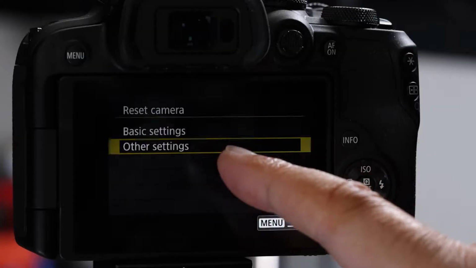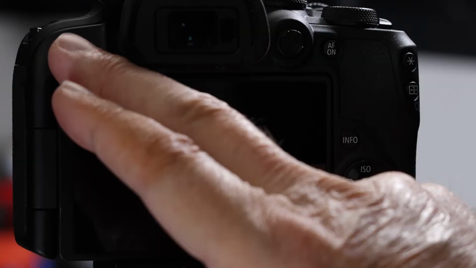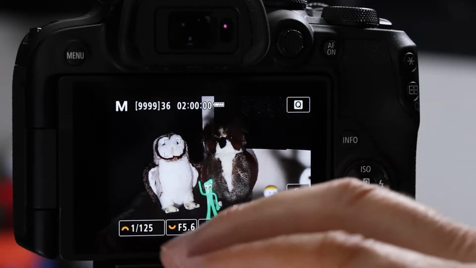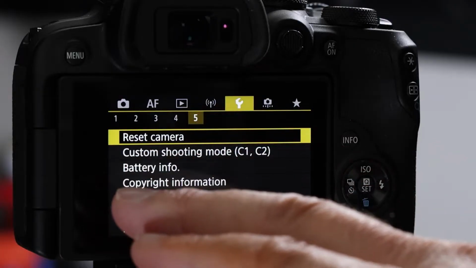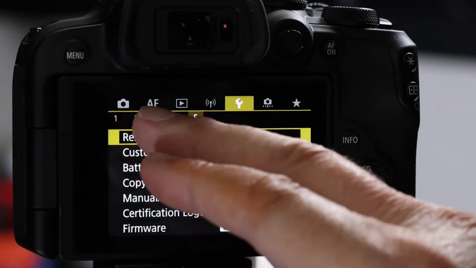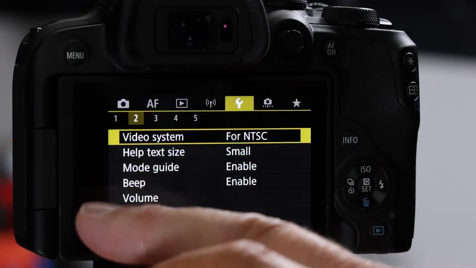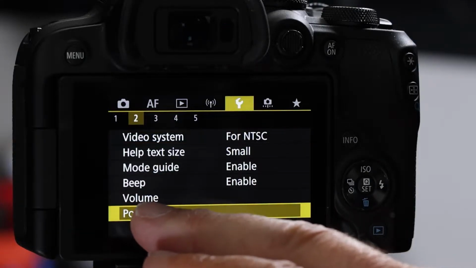Let's go to the next section of this video, which is how to set up these buttons and dials. What do they do? How do we change them? Here we go. All right, guys, before I dive in any further, I'm going to make one modification because this is going to power off like that, and that's going to be annoying. So I'm going to go to menu, and let's go to the wrench. I think it's number 3. There it is, number 2, power savings.